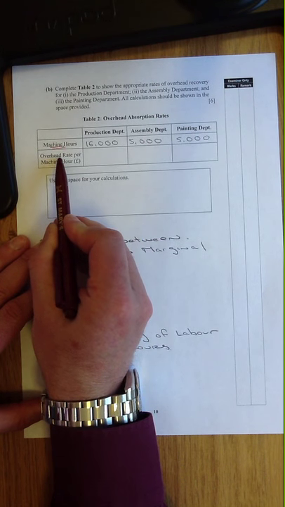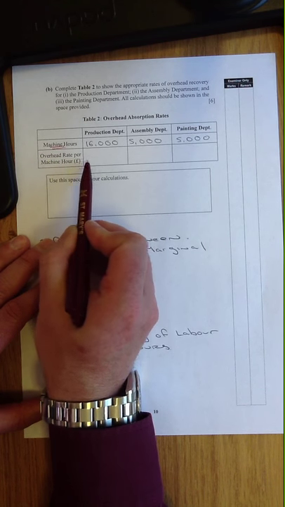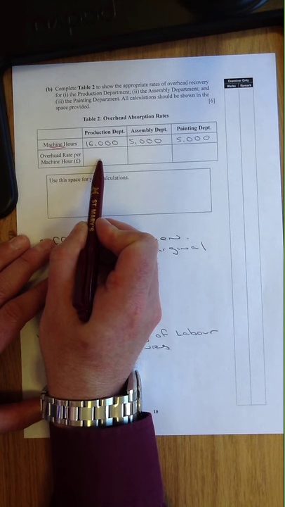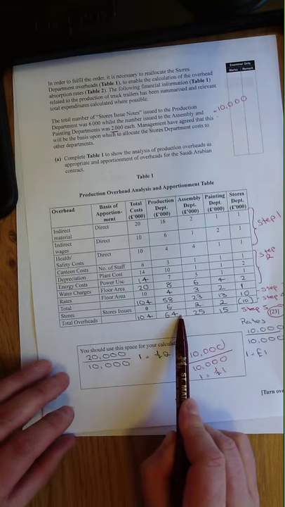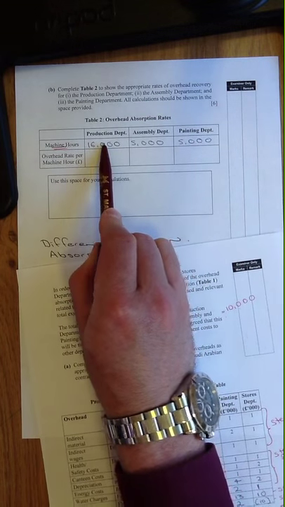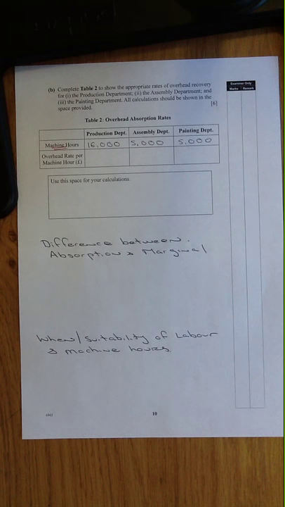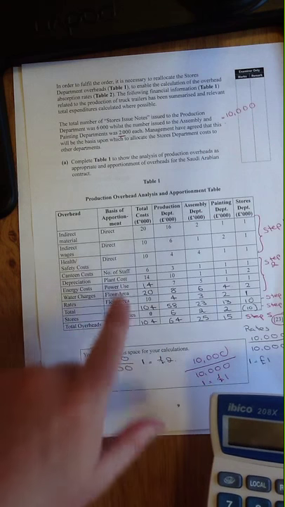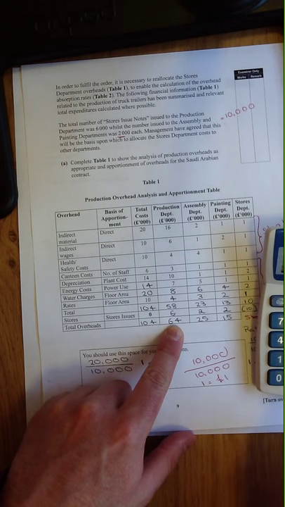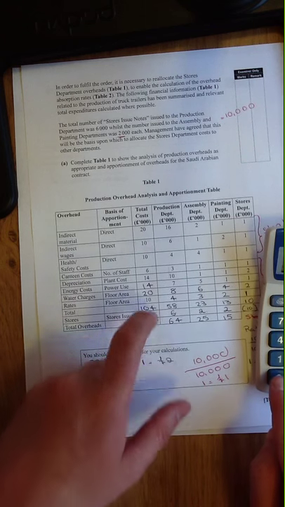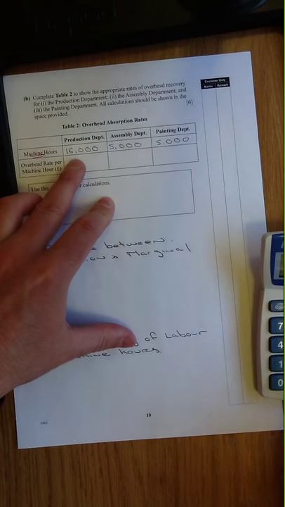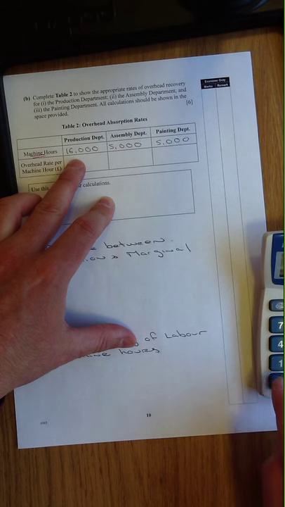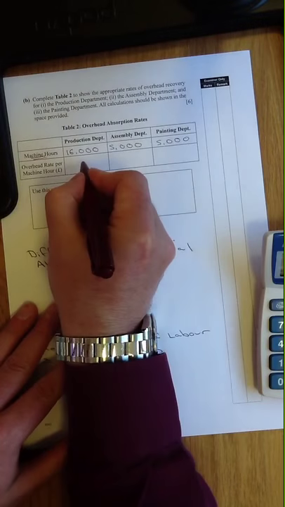On the next line it tells you to write in the overhead rate for each department. But what you have to do is go back to your costs of each department and divide them by the machine hours. So this is where you need your calculator. So if we go back to production, the grand costs in production were 64,000. We're going to use machine hours, so divided by 16,000, and that gives us £4.